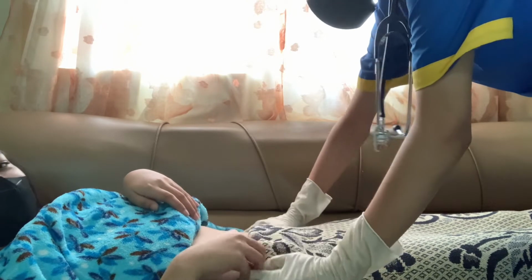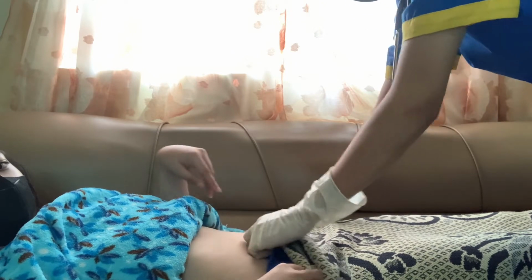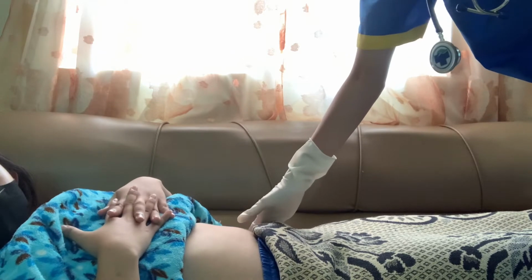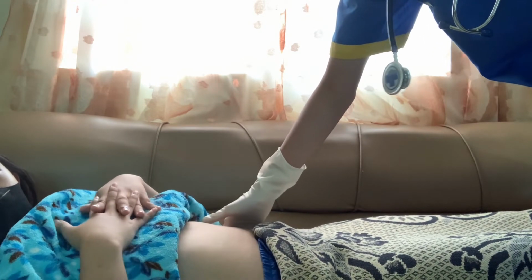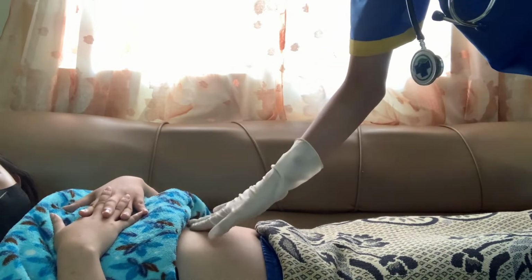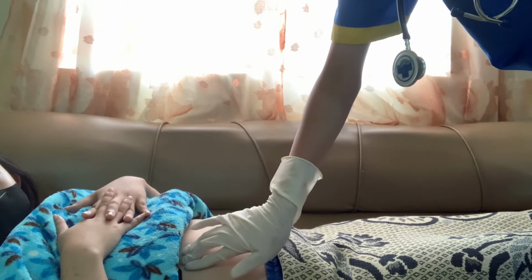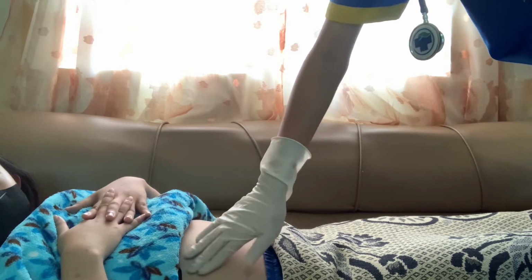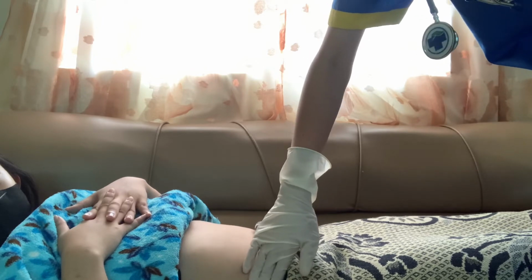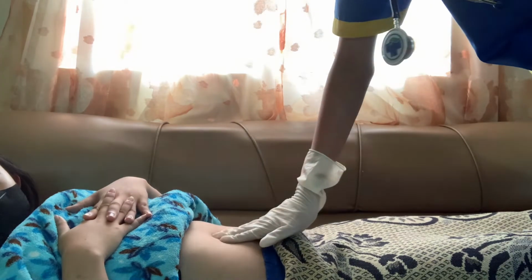Okay, so this is the right iliac, right lumbar, right hypochondriac, epigastric, and this is the left hypochondriac, left lumbar, left iliac, hypogastric, and umbilicus.